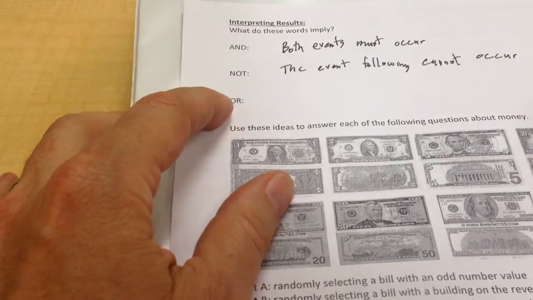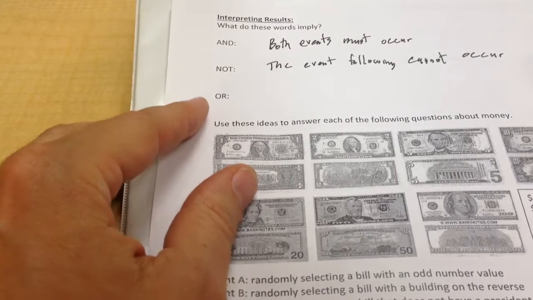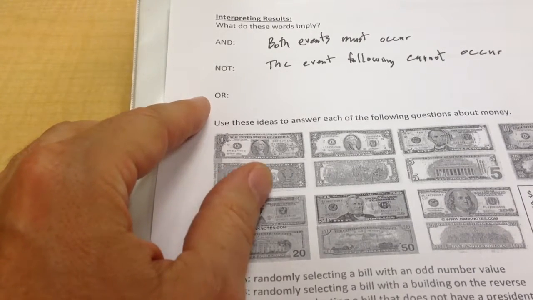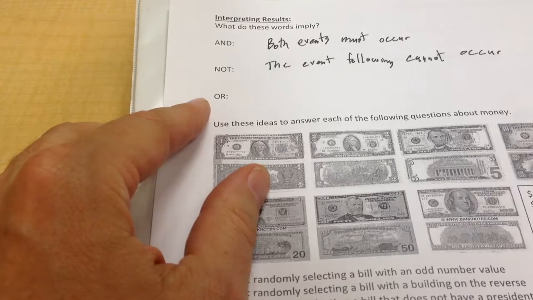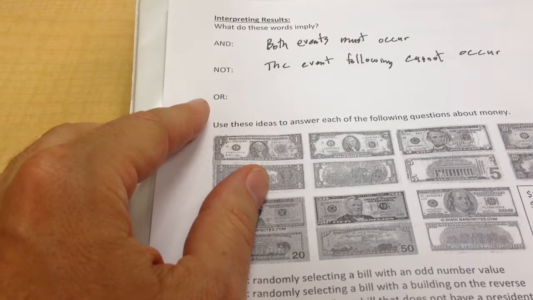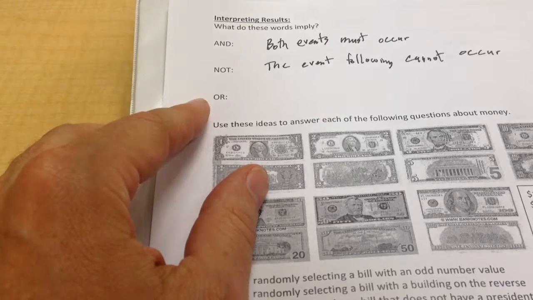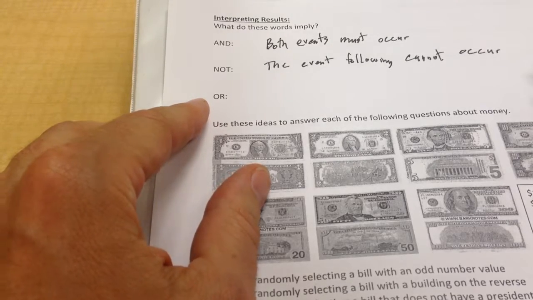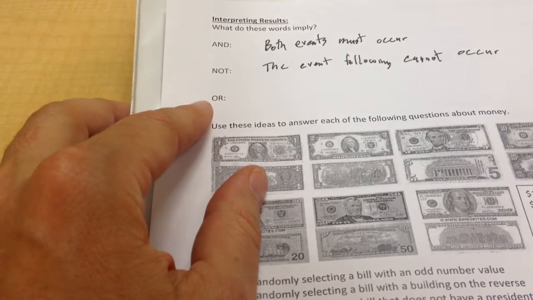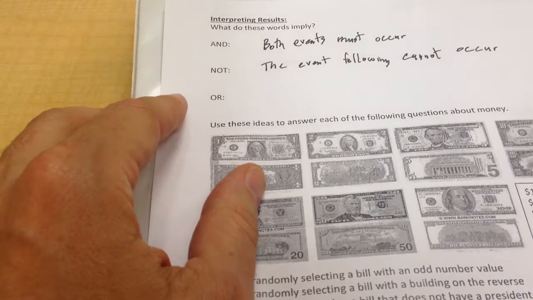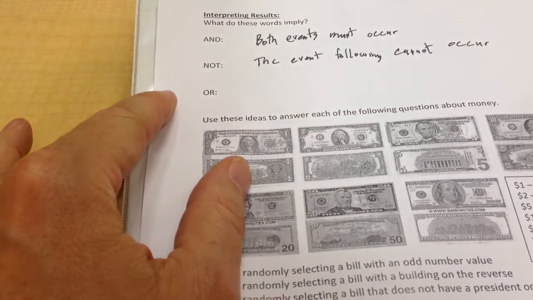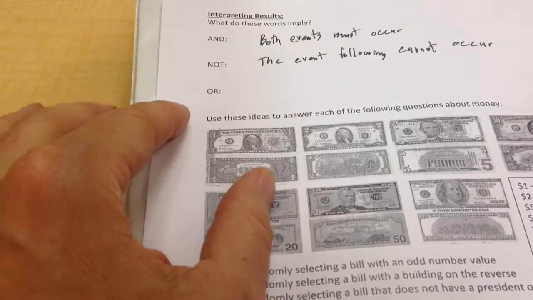And then finally the or, this is very important that you understand this. This is not a grammatical or. When we say, would you like tea or coffee, the expectation is you are only going to get tea or coffee. You're not going to get both. But in logic or in computer science, when you say or, if you ask for tea or coffee, if you get tea, that's success. If you get coffee, that's success. If you get both tea and coffee, that is also success.